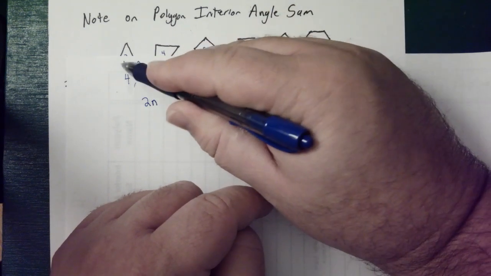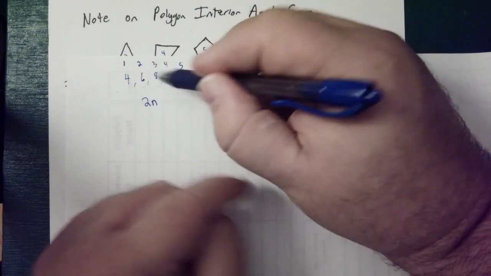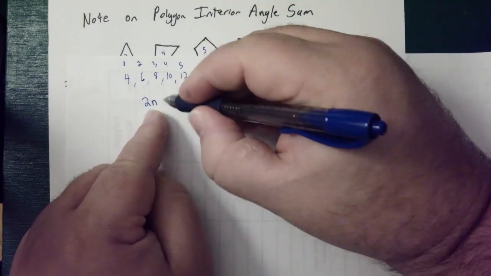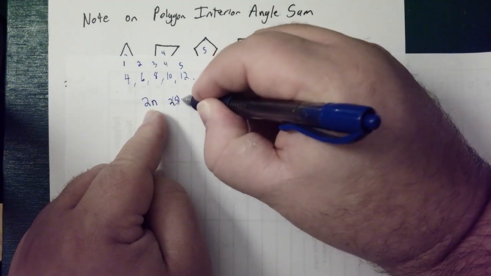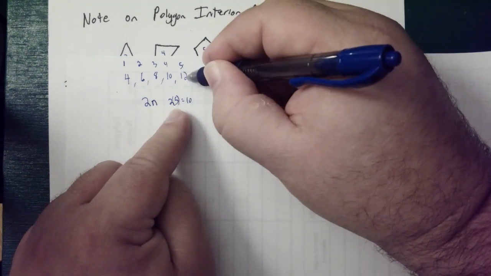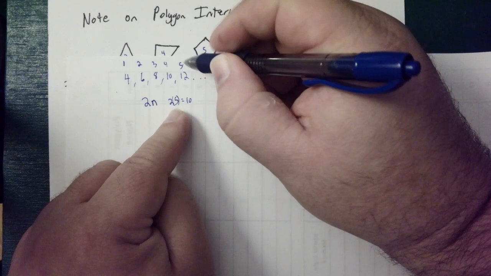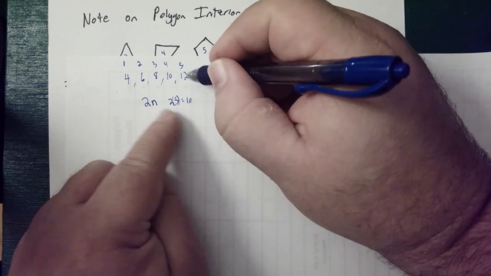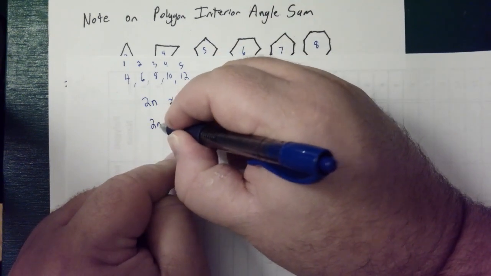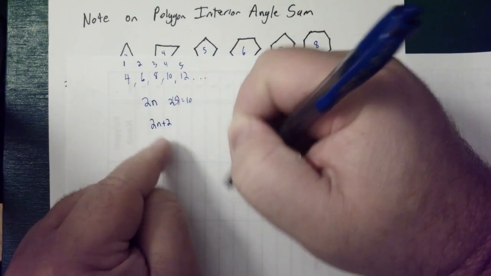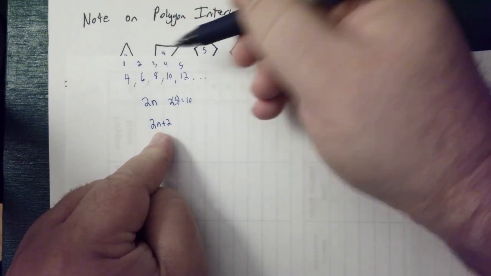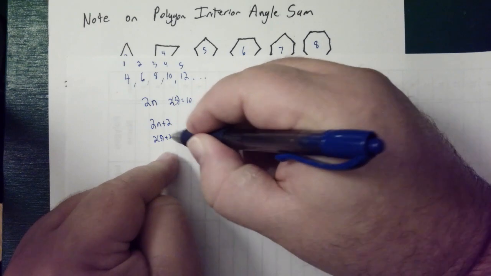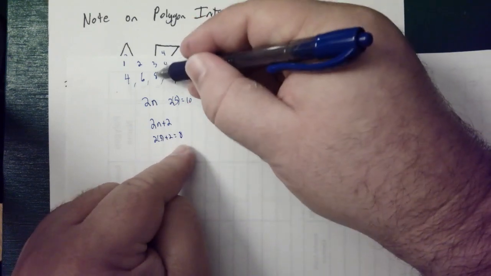So if you pick one of these and you plug it in, you've got to see, do you get the answer that you're supposed to have? So if I plug in, let's say, 5, 2 times 5 is 10, but 5 is supposed to give me 12. So you've got to ask yourself, what do I have to do to 10 to make it 12? And the answer is you just add 2. So it's 2n plus 2. And if we try again, let's plug in, say, 3. 2 times 3 plus 2, well, that's 6 plus 2 is 8, and that's what you're supposed to get.